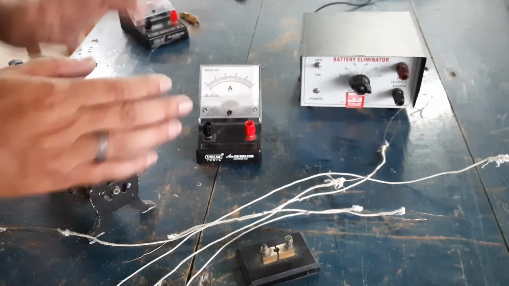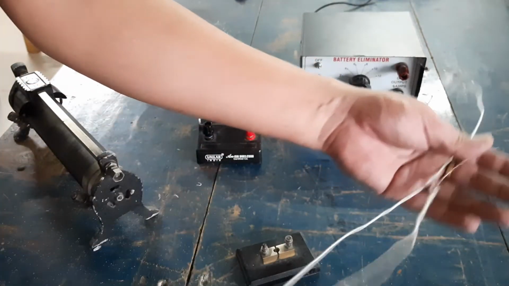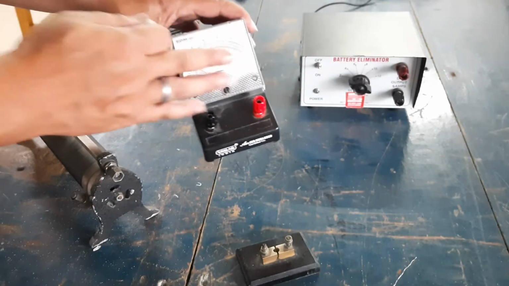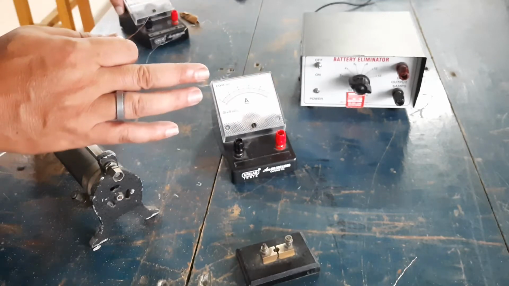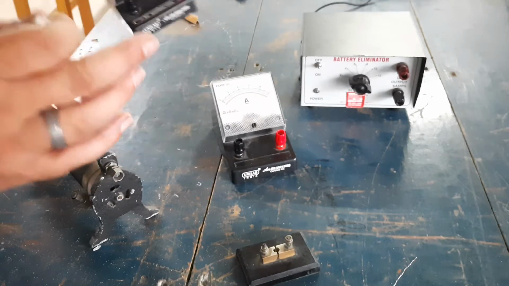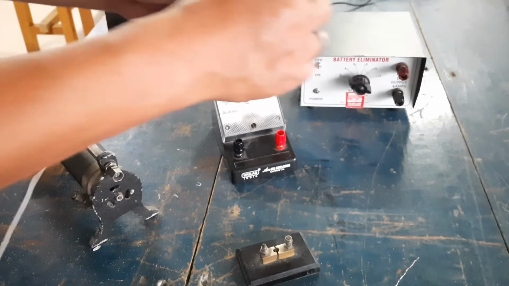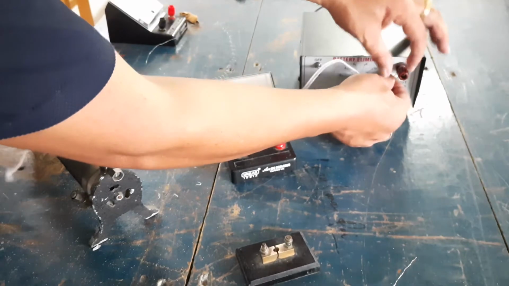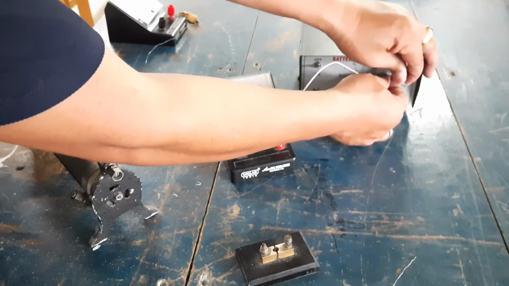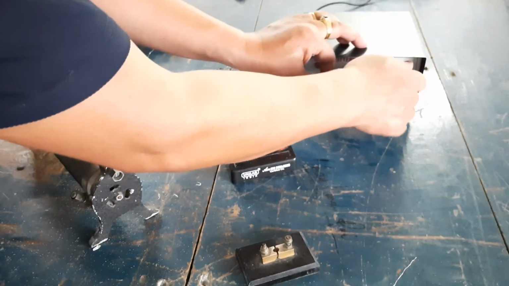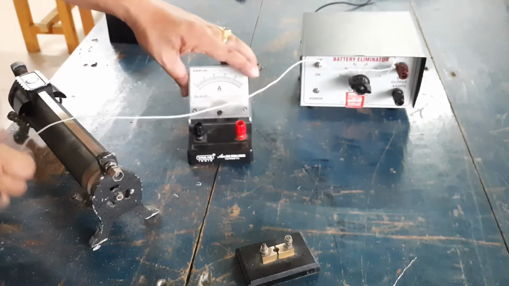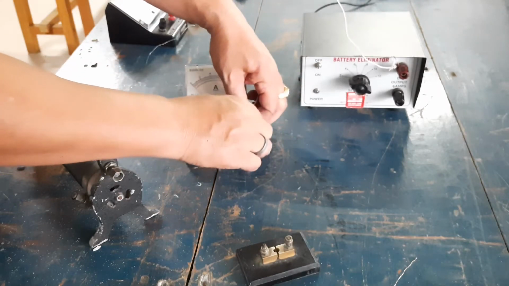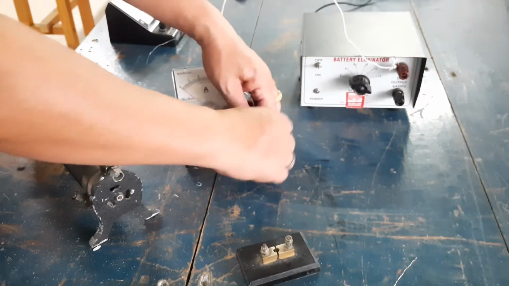So now let us start the connection. Remember all the time that an ammeter is always connected in series, and a voltmeter must be connected in parallel. So let us use the series combination of this ammeter. The positive of the battery illuminator must be connected to the positive of the ammeter. So it must be connected here.